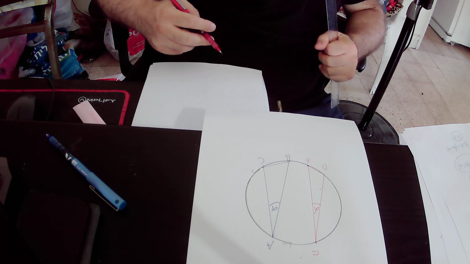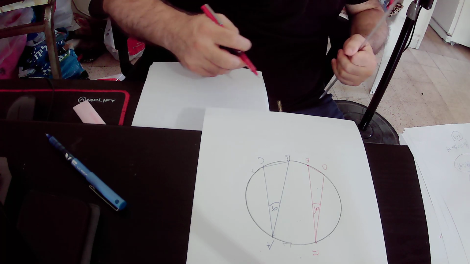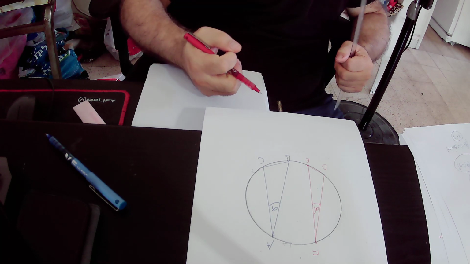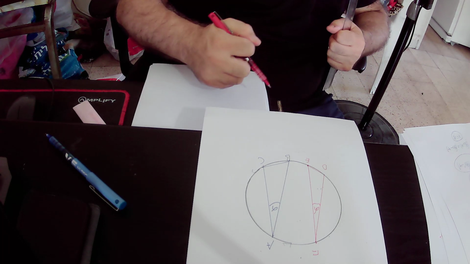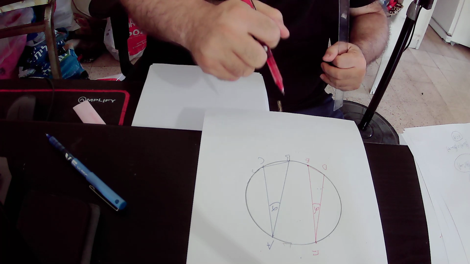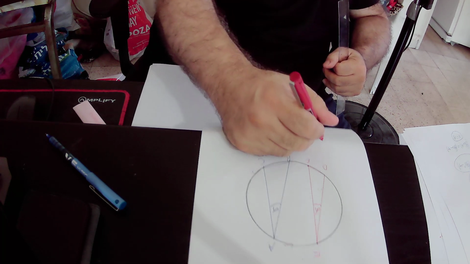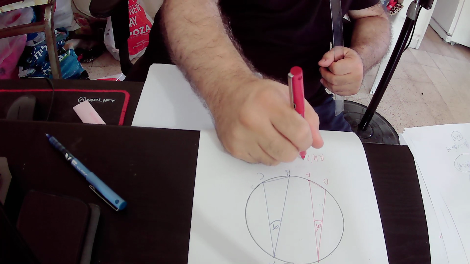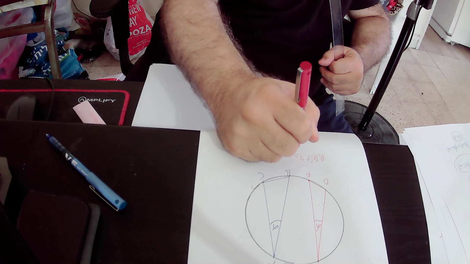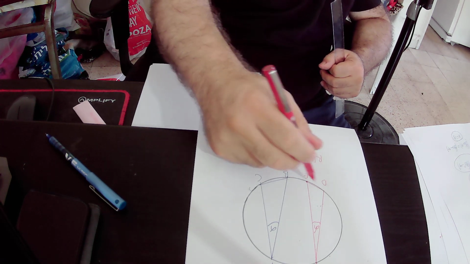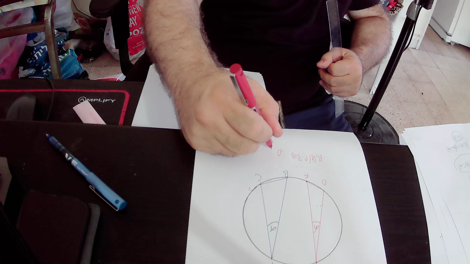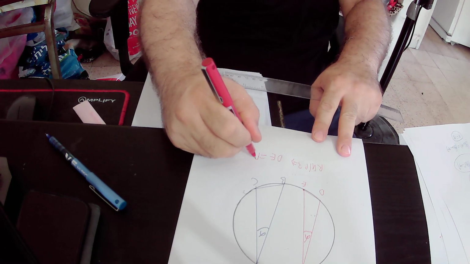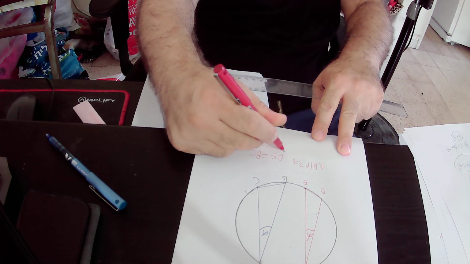According to rule number 3, because those two peripheral angles equal to each other, they rest on equal chords. So according to rule number 3, we can deduce that DE equals BC.